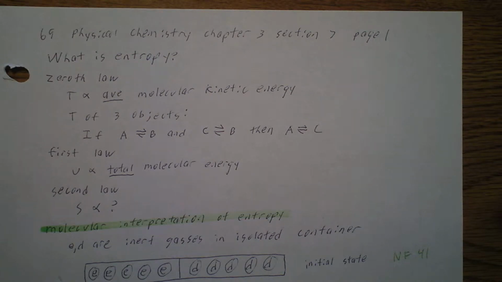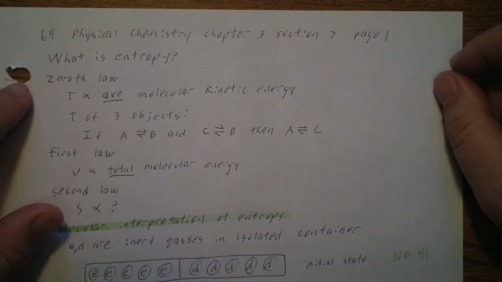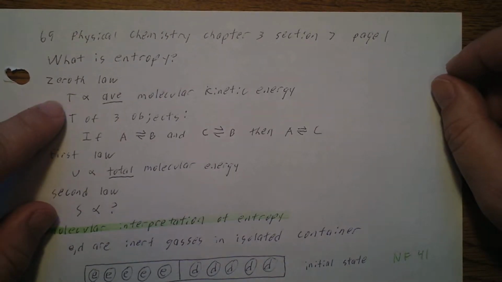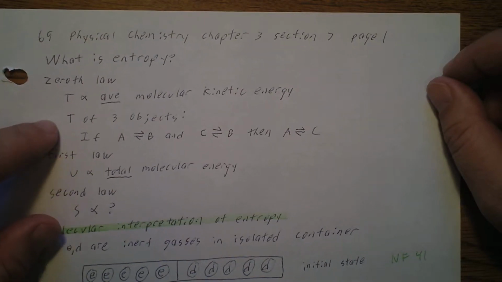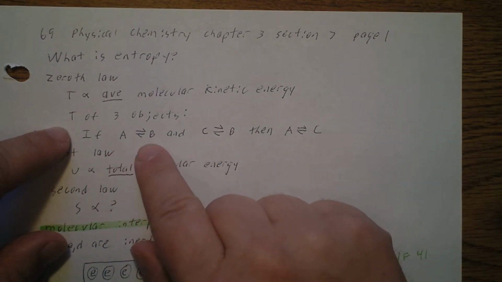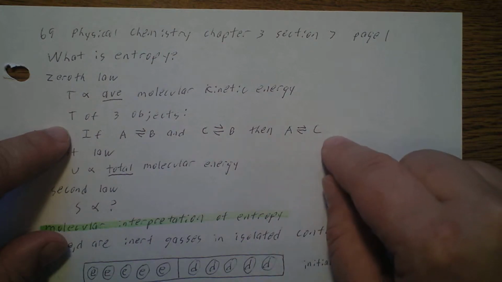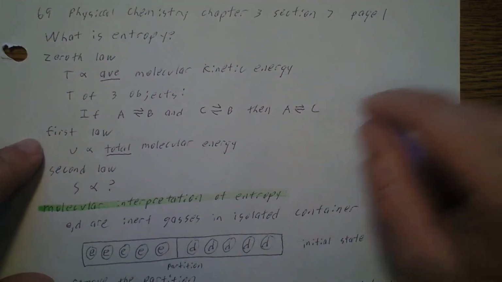Continuing on Physical Chemistry, Chapter 3, we're beginning Section 7 now. So what is entropy? Well, the zeroth law says that temperature is proportional to the average kinetic energy. So let's say we have the temperature of three objects, like before. If A is in equilibrium with B, and C is in equilibrium with B, then A is in equilibrium with C. We mentioned that before.